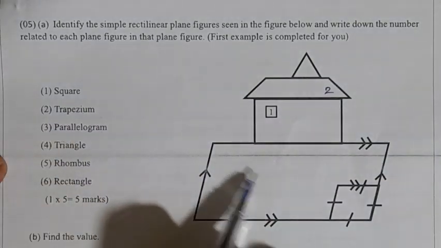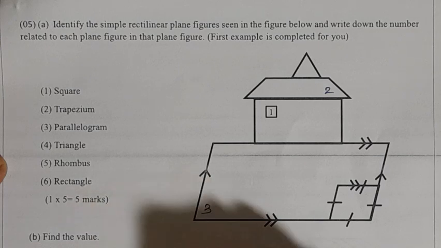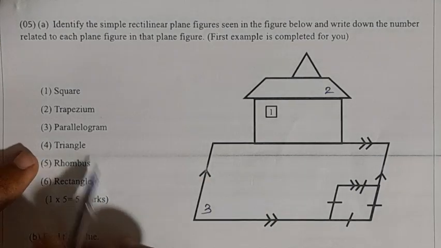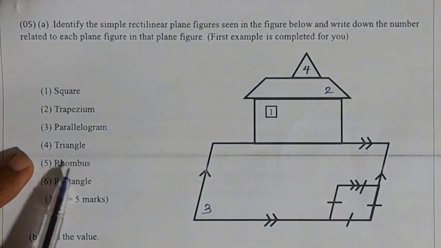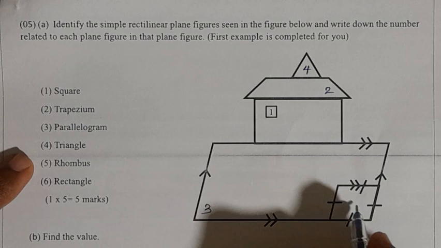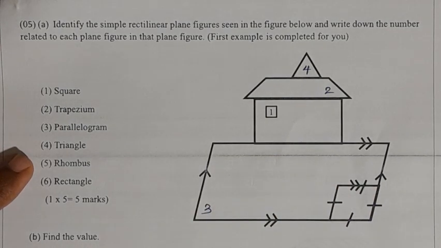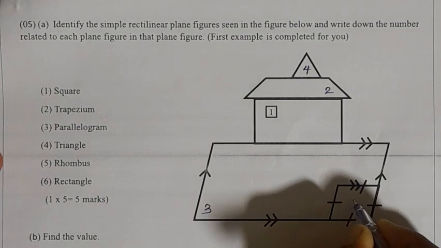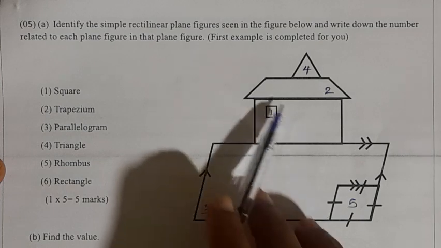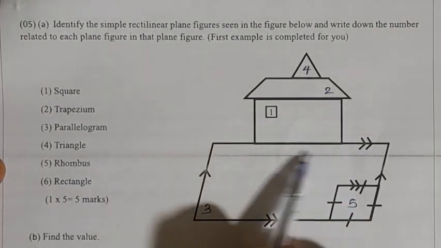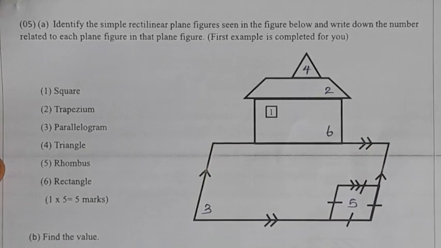Then parallelogram. This one is a parallelogram. I can write 3. Then a triangle. This is a triangle. Then number 5, rhombus. Here this is a rhombus. In a rhombus, all the sides are equal in length. So I can write here. Then number 6, a rectangle. This total figure is a rectangle. Number 6.